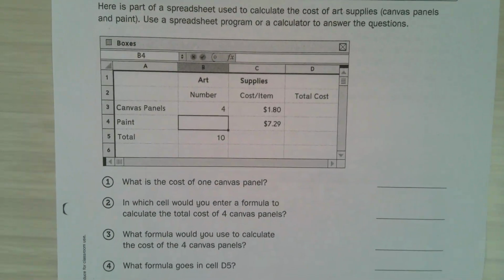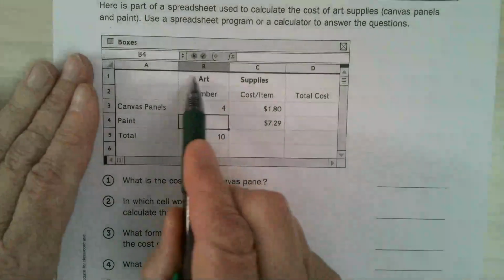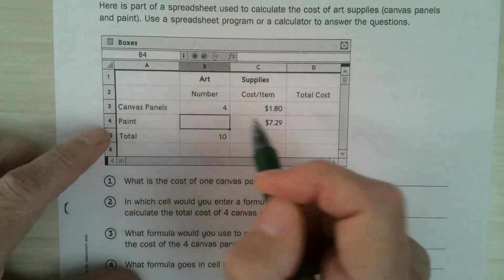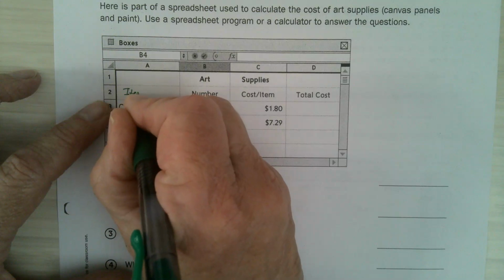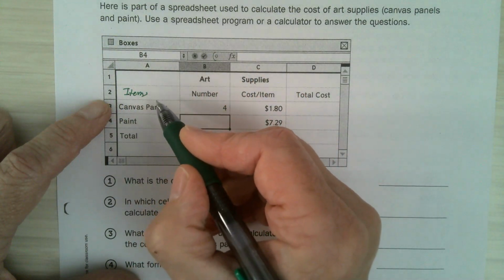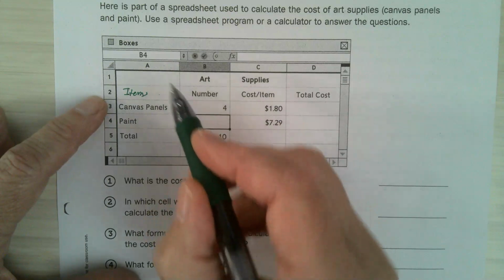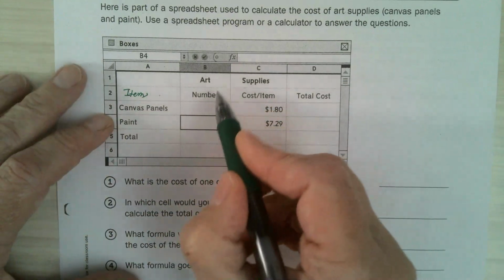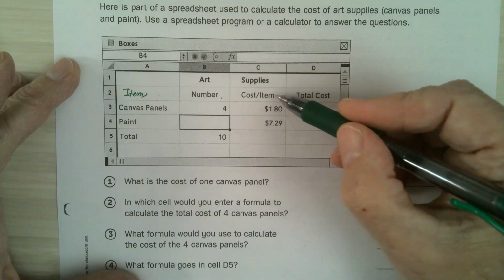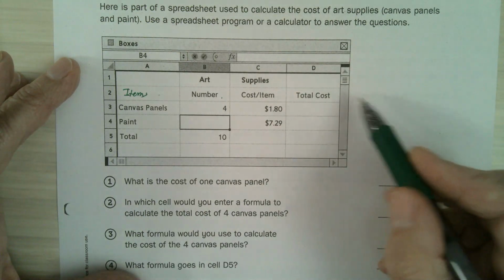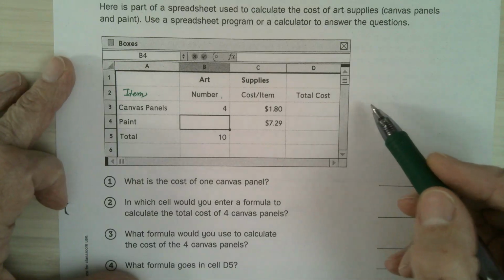So let's begin. Number 1. What is the cost of one canvas panel? All right, so they have the word art supplies here, but it doesn't really tell what's in each thing. Here we have items. I'm just going to write the word items in this one. In cell A2, write the word items. This tells you what's going to be there. This is the number of items you're going to buy. This is the cost per item. That slash means per item. And then this is the total cost that you're going to spend on canvas panels.